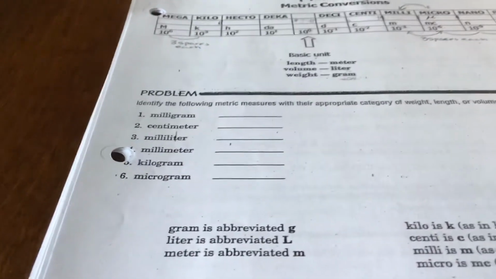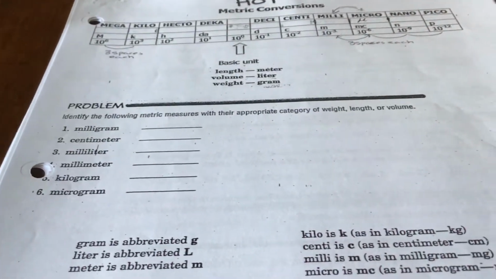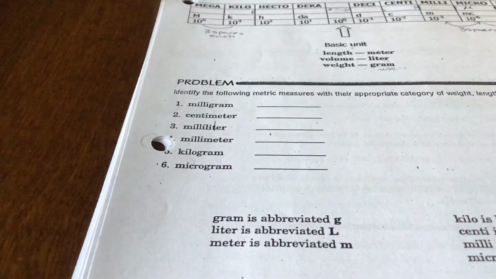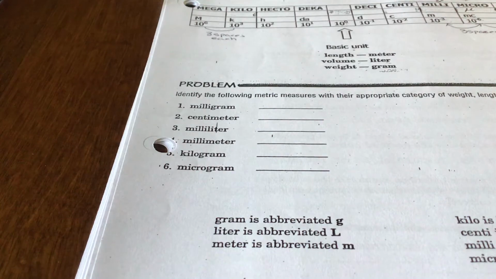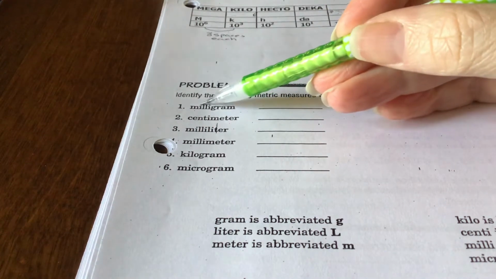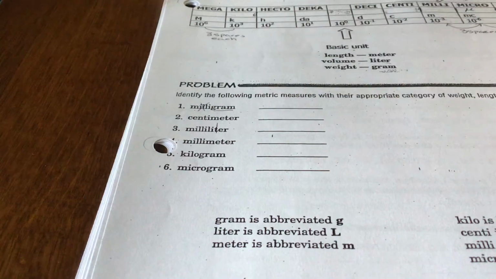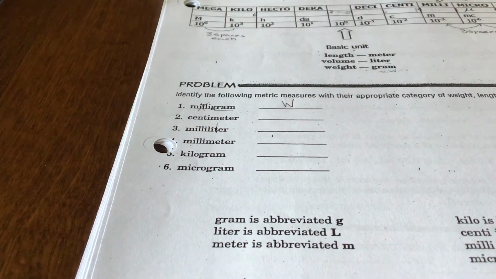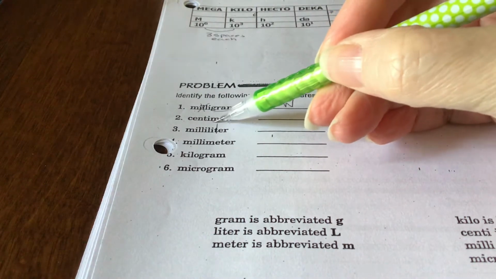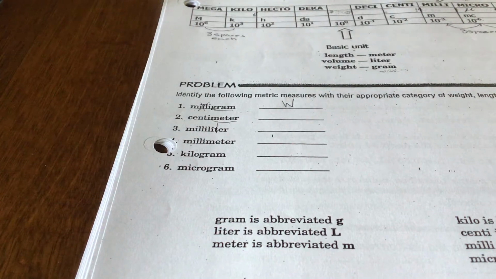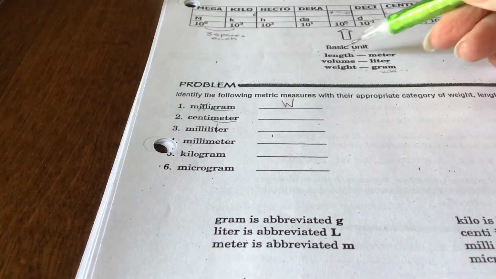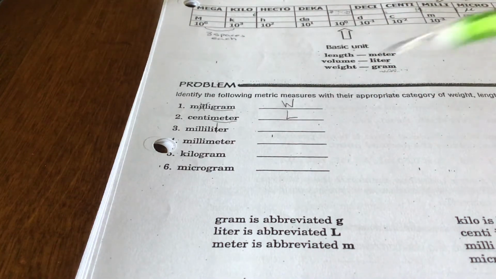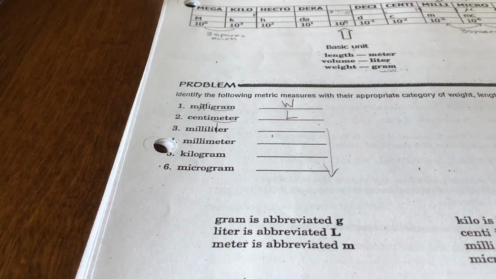So here in the very first section it says identify the following metric measures with their appropriate category of weight, length, or volume. These should be very easy for you because you're going to notice that it doesn't matter what the milli is, but it says gram. So a gram is a weight measurement. This base word right here says meter for centimeter. A meter is a length unit. Okay, so the rest of those I want you to do on your own.